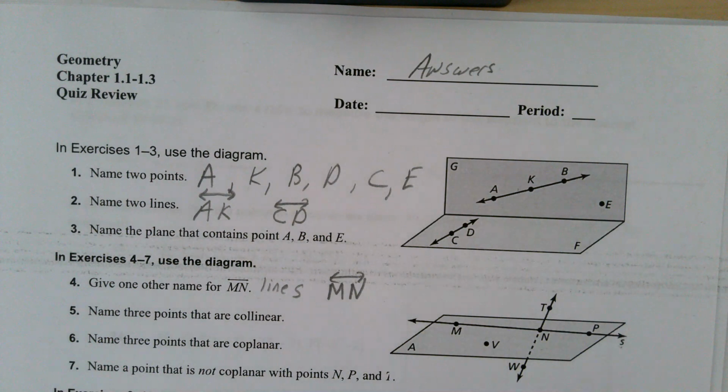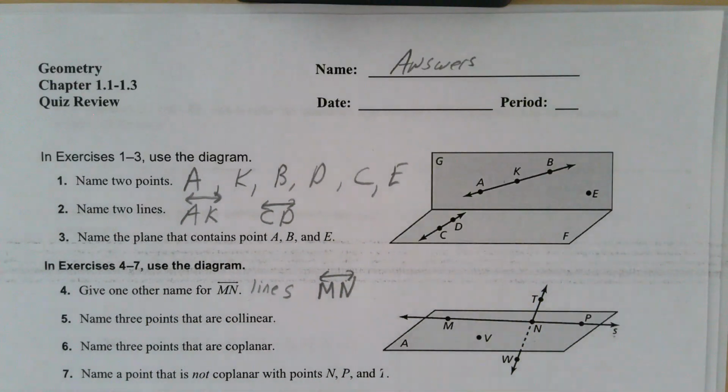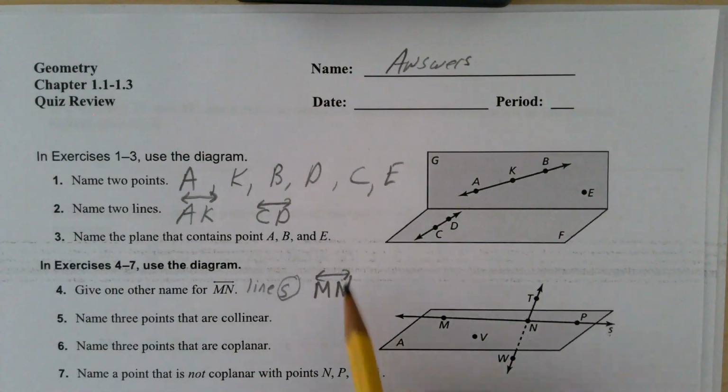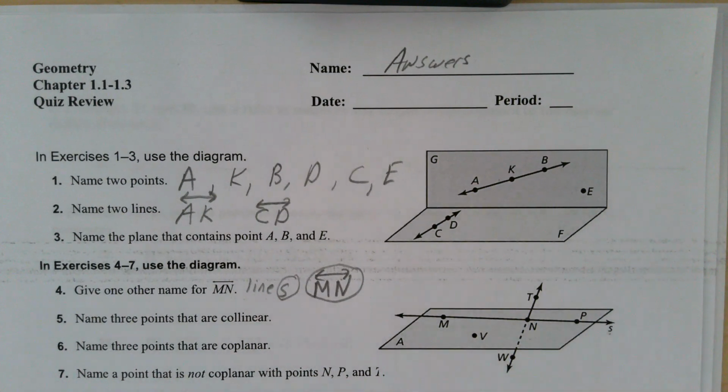That is correct. And since this also has the letter P, you could use the letter P. Like line MP, you could also use line NP. So a whole bunch of different ways that you can name that line. So here are just two. And like I said, the order doesn't matter.